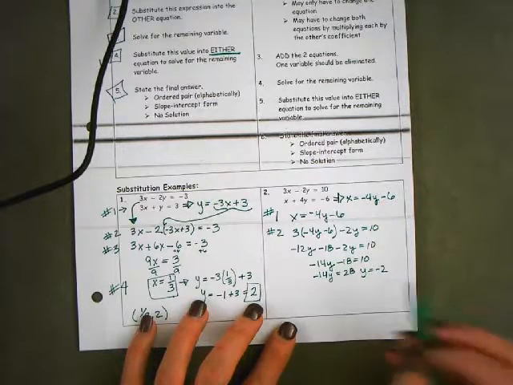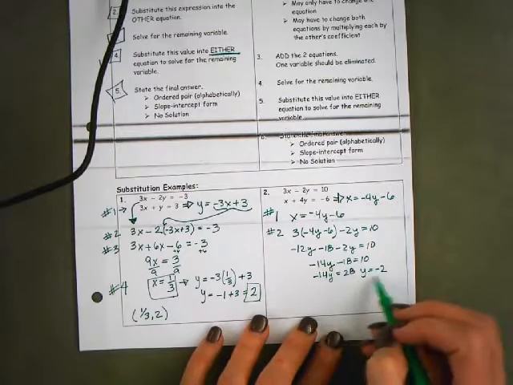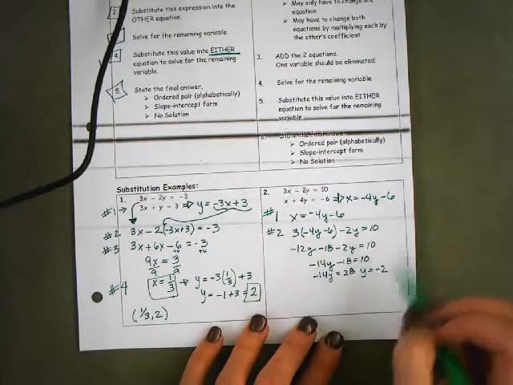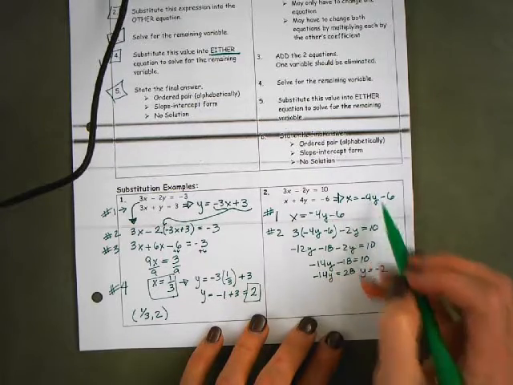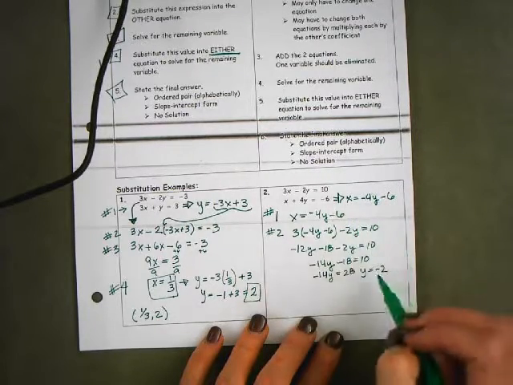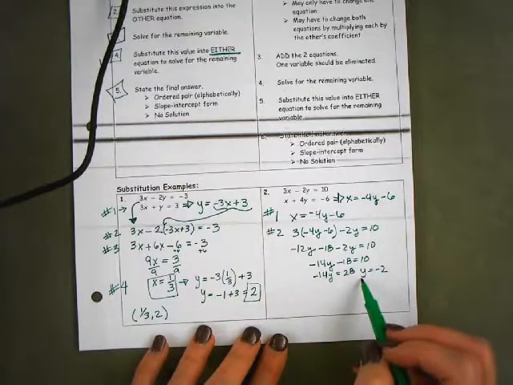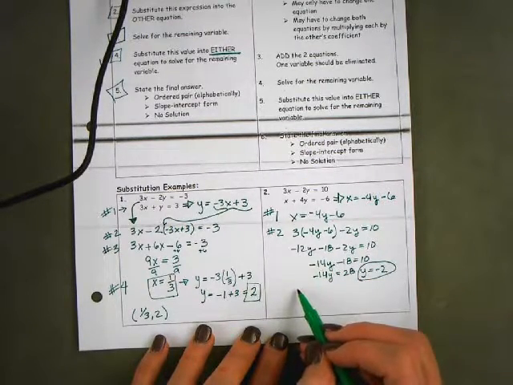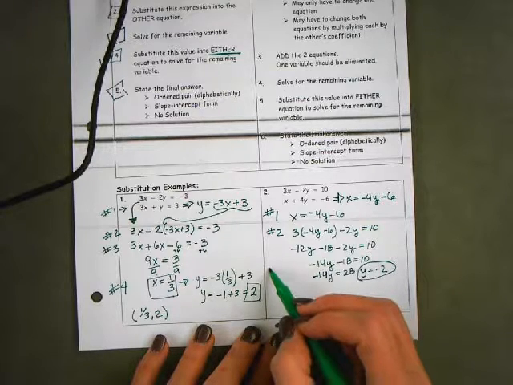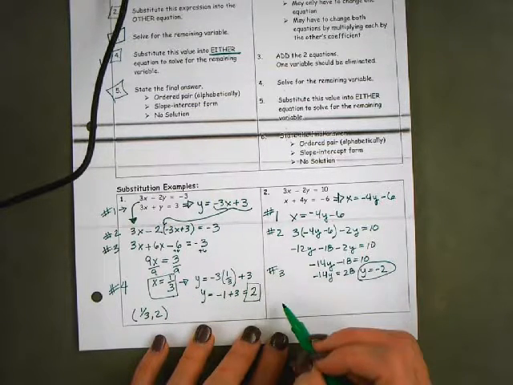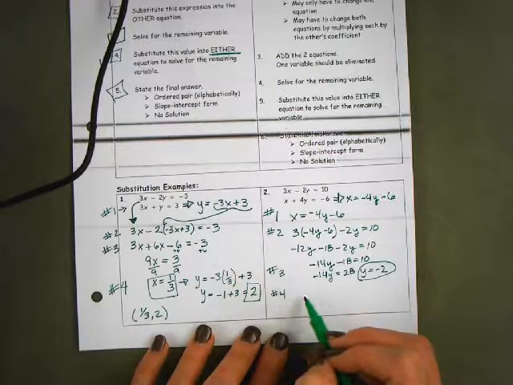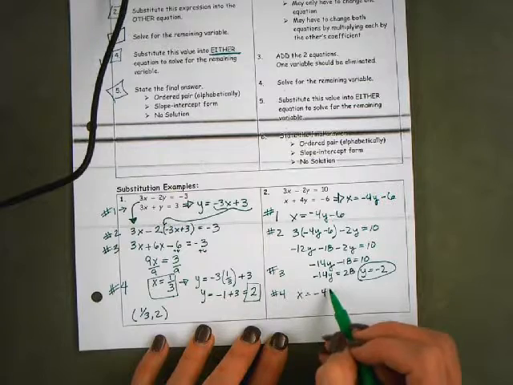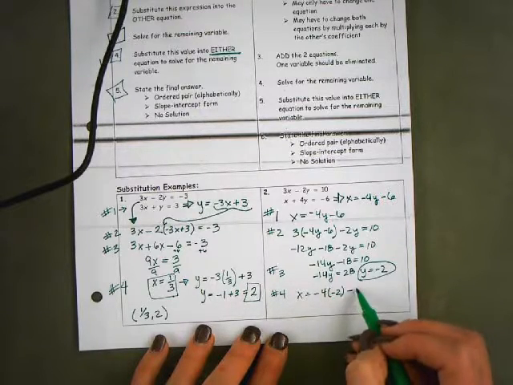Now that I know that y is -2, I'm going to take this value and plug it into either equation. Because if I plug it into here, I'll get what x is. I'm just going to do that. So I'm going to take this value here, and I'm just going to plug it into this one here. So this was number 3. Number 4 is going to be substituted in. So I'll do x equals -4, -2, minus 6.